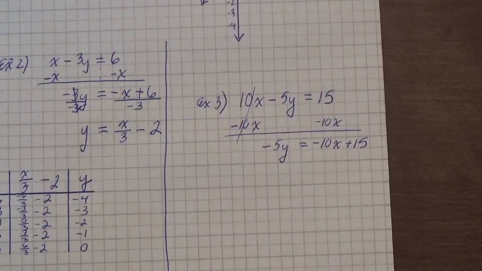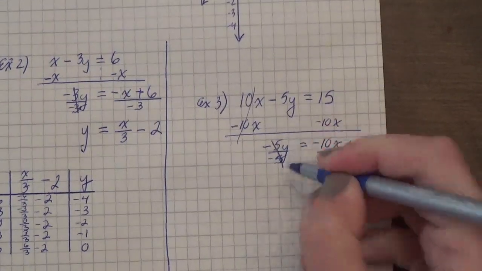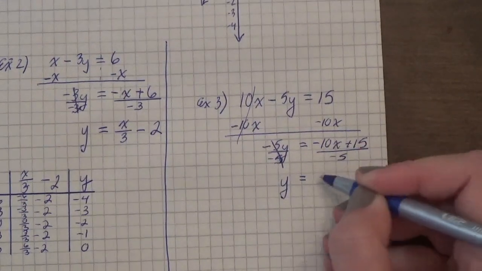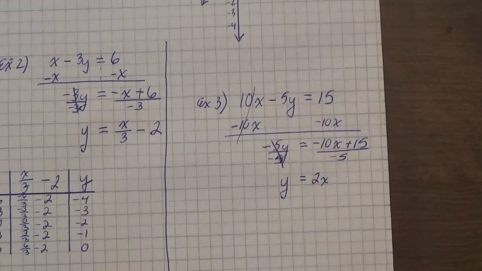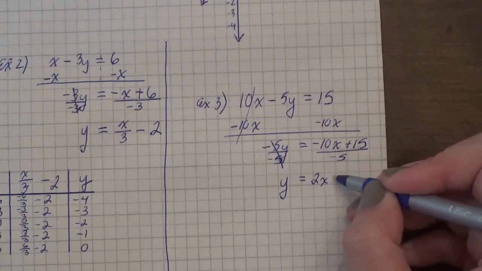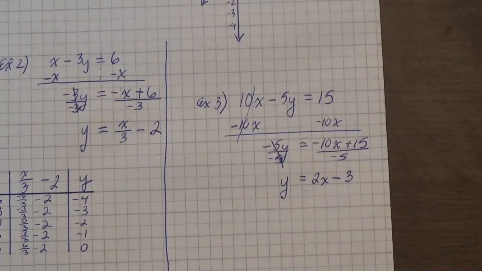Okay? And now to get y by itself, you would divide by negative 5. Negative 10 divided by negative 5 is positive 2, so you have a 2x there. And 15 divided by negative 5 is negative 3. So here is what you would graph. You would make your table. You would do the coordinate plane.